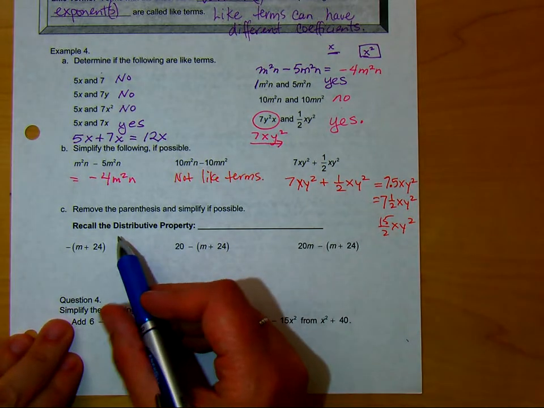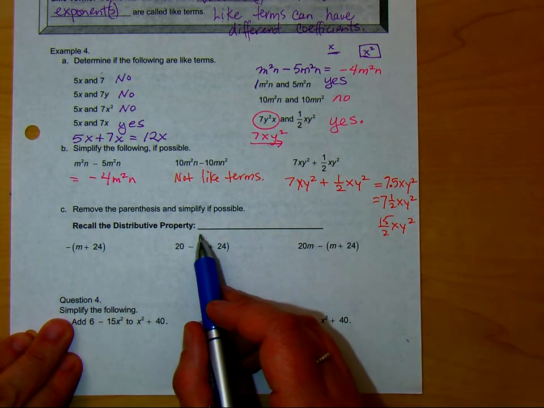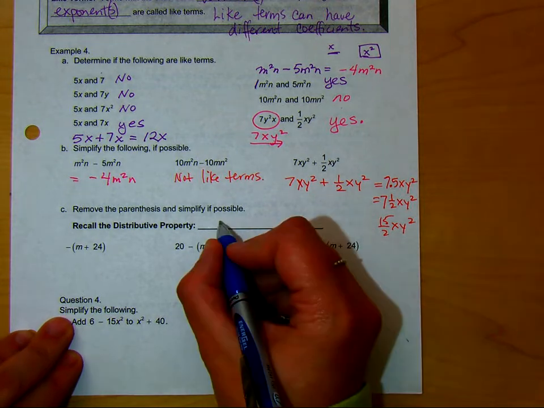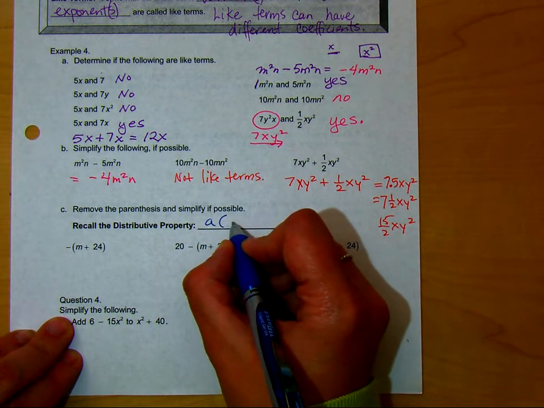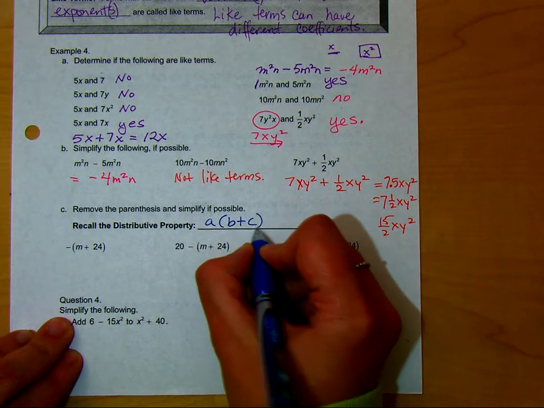Okay. Now, let's talk about the distributive property. Recall the distributive property. The distributive property looks like this: A times (B plus C).